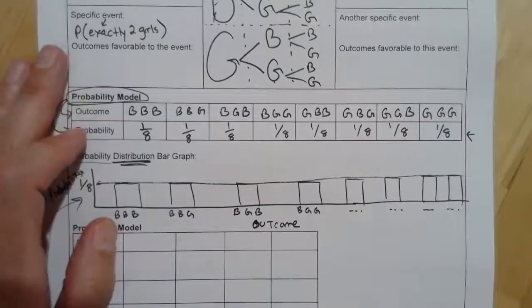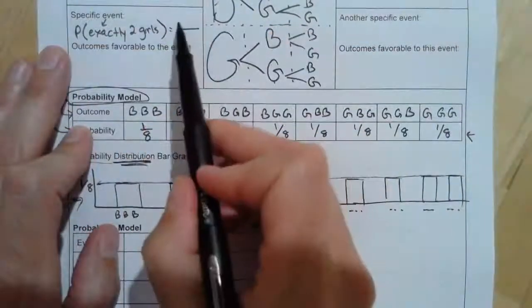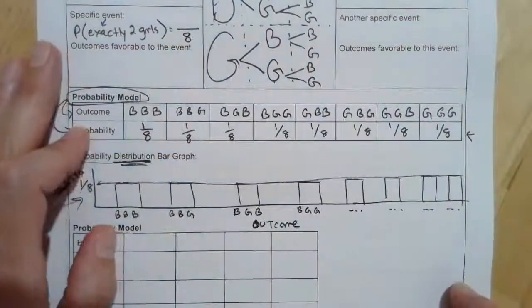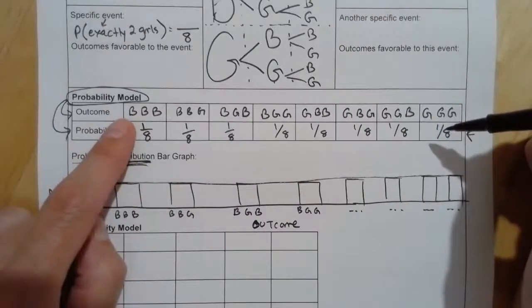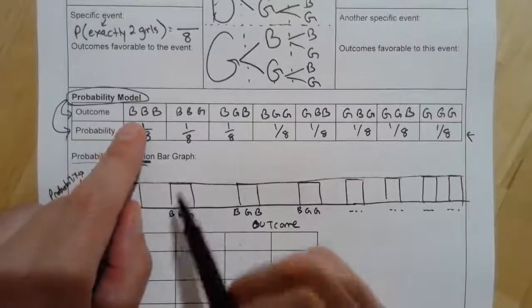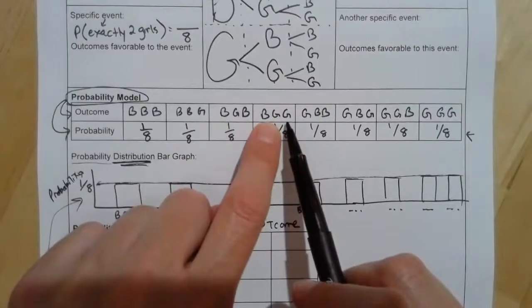Okay, that's what we're going to look at here. And so the probability is always equal to the number of favorable events over the total number of events, which is 8. So how many of these outcomes are favorable to exactly 2 girls? No girls at all. Only 1 girl. Only 1 girl. Exactly 2 girls. There's 1.